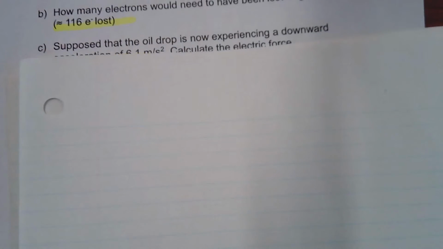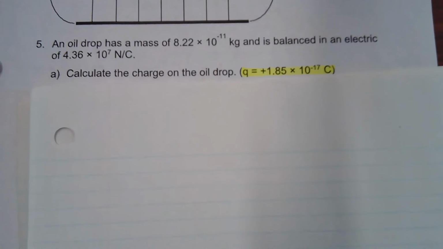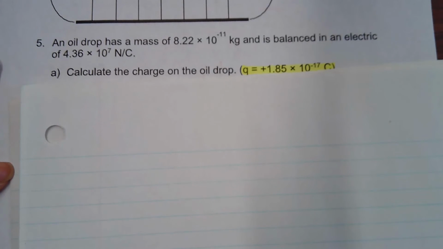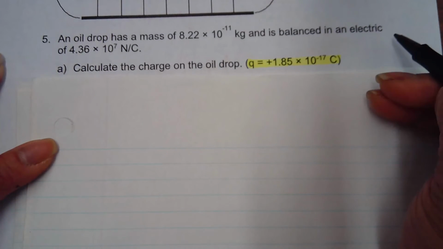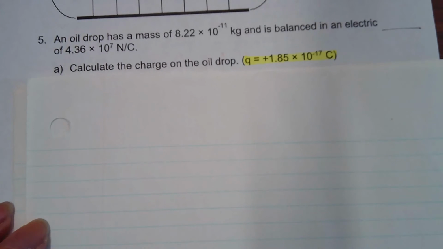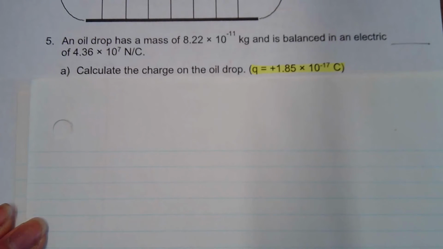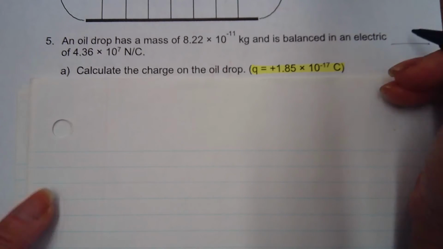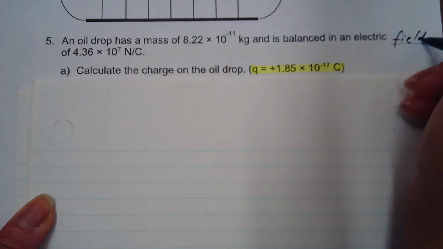All right, question 5. I have an oil drop with this mass and balance in an electric. It doesn't say. Something is missing here. What do you think is missing here? Electric what of this? Is that force or field? And how do we know? Electric field. And how did we know that?